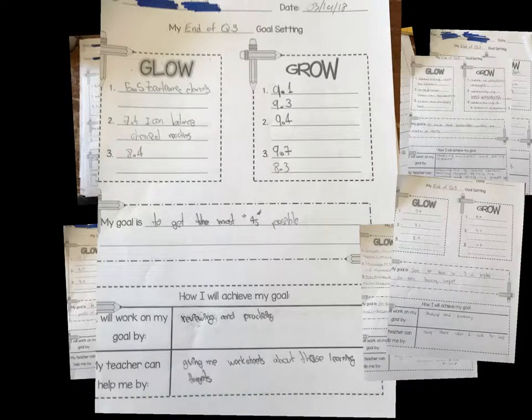If we compare that to this student, who is more vague. He's just listed the learning targets, and his goal is to get the most 4s possible. The 4 is the highest grade they can get in my class, but how he will achieve it is reviewing and practicing. In my mind, that's not a very explicit way, not an explicit action.